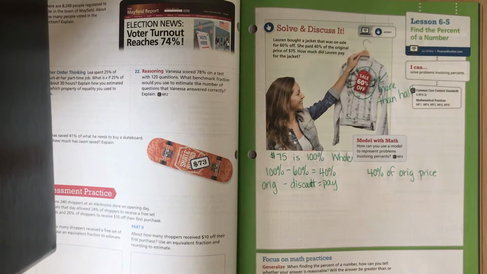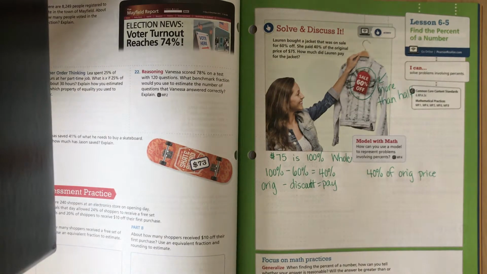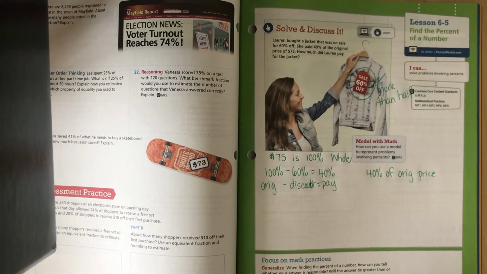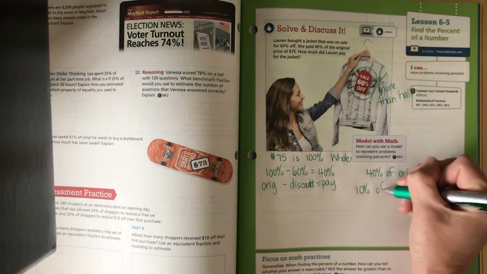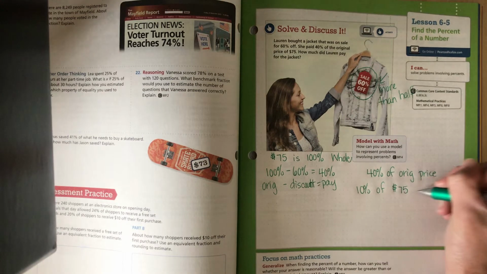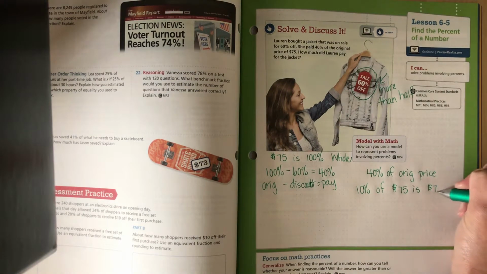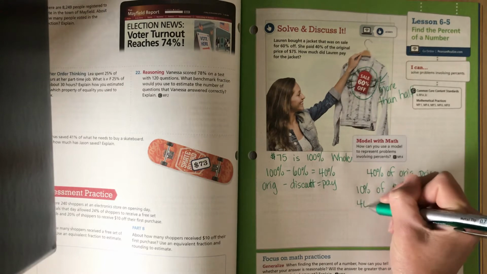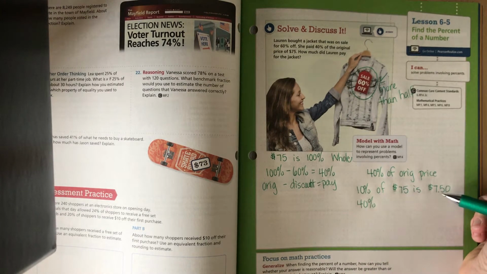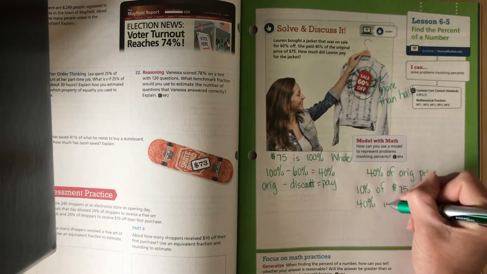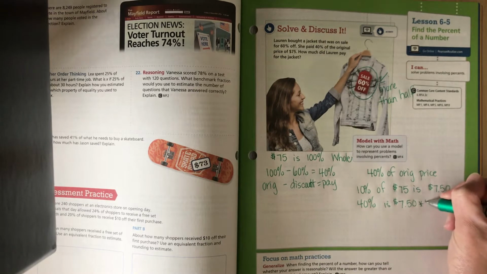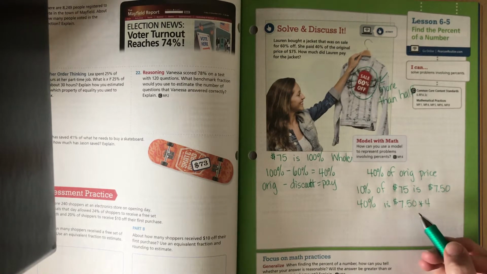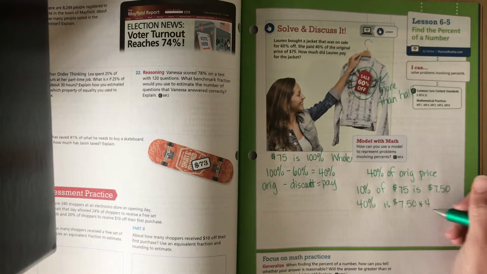So for Lauren, if you're finding 40% of the original price, we can think back to last week. What strategy would you use here? That's right. You could find 10% of the original price and then do that 4 times, or 4 times 10%. 10% of $75 is $7.50. 40% is going to be $7.50 times 4. $7.50 times 4 is $30.